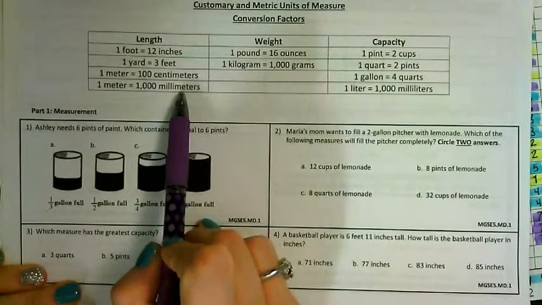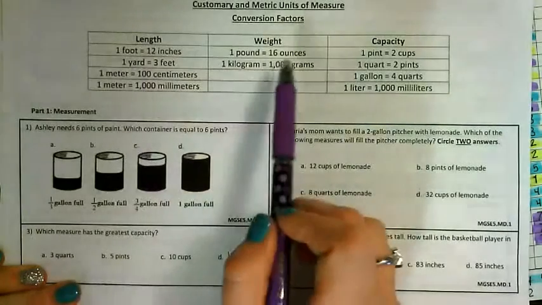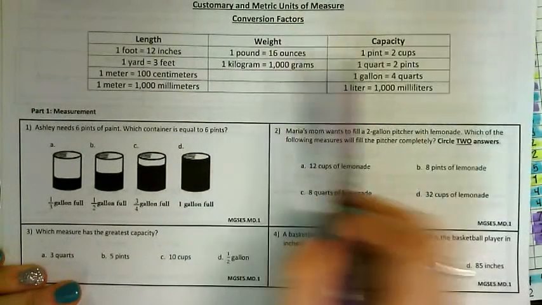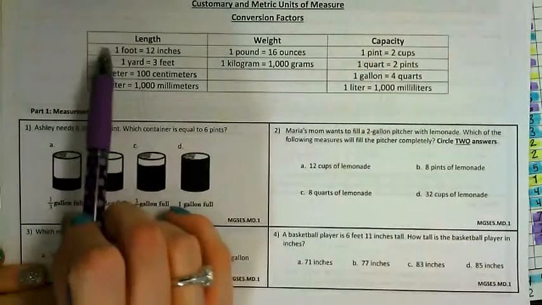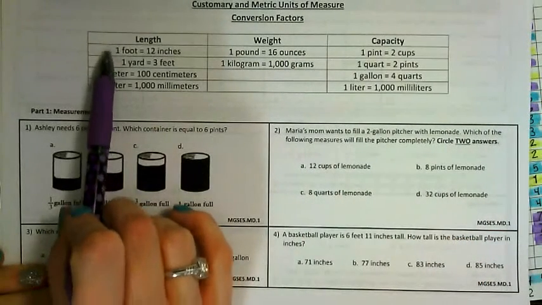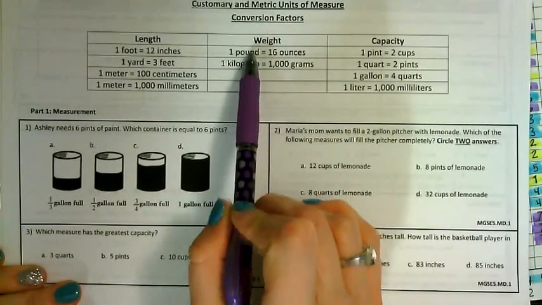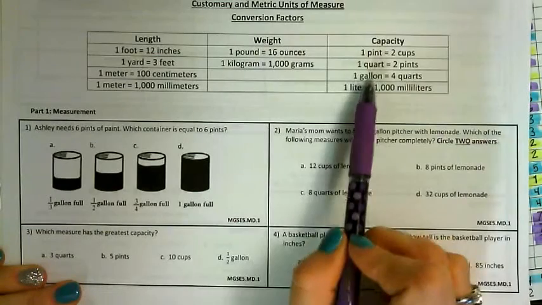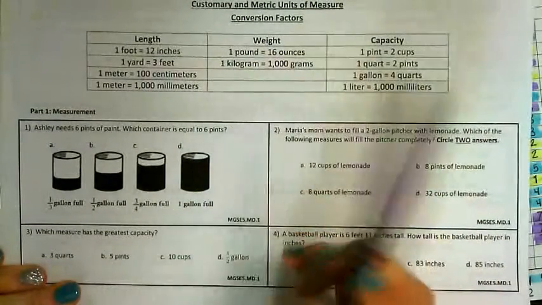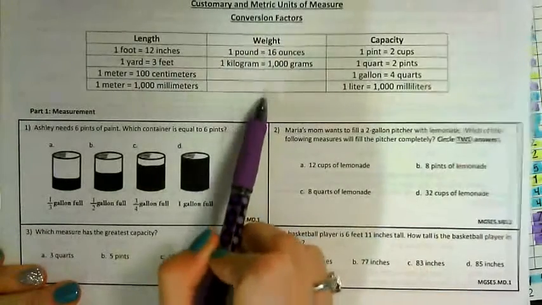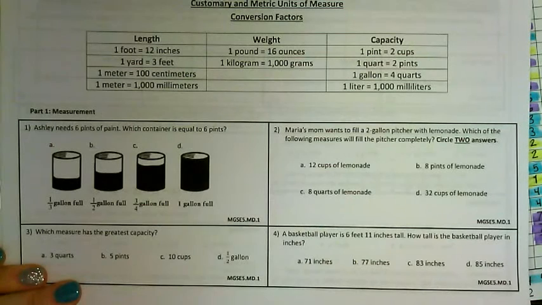So you've got three sections. You've got a section for length, you've got a section for weight, and you've got a section for capacity. In these sections, you see that you've got both the customary units and the metric units. Customary, metric, customary, and metric. So everything that we have learned about converting measurements is here in this chart. And we're going to use this chart when answering the questions in our study guide.